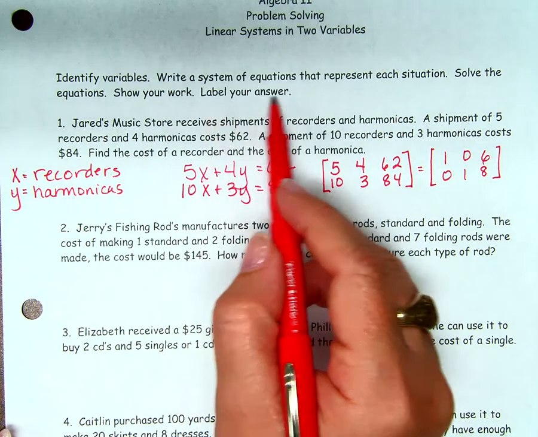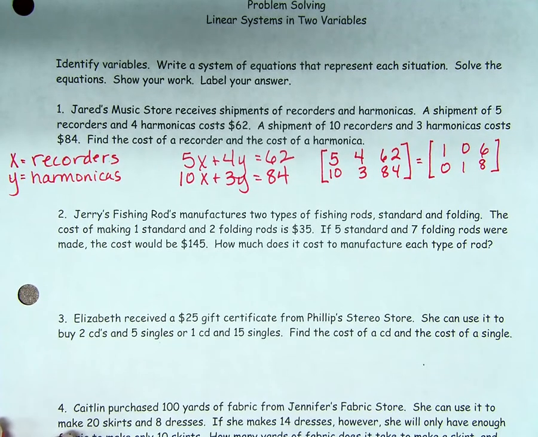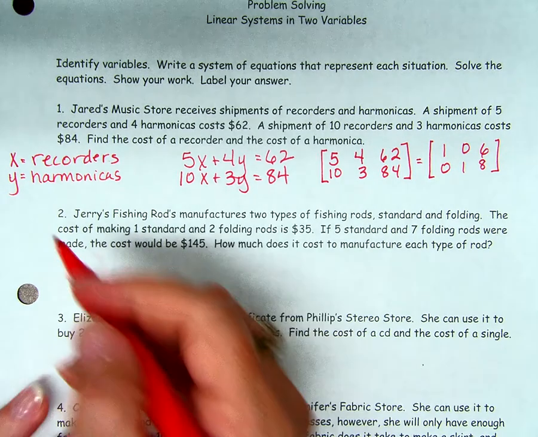Label your answer. How are we going to write our answer? Do we write it as a point? Does a point make sense in this situation? We would absolutely write a sentence. What does our sentence need to say?